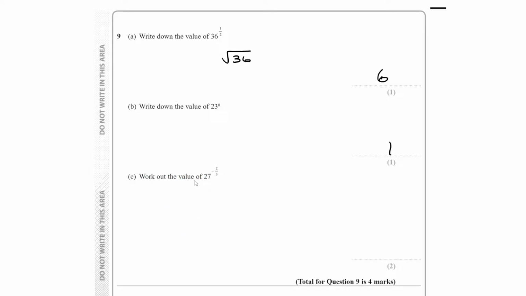Then we've got work out the value of 27 to the power of negative 2/3. So this is negative and fractional powers. I like to do the negative first. You can do the negative at the end, but I like to do it first just because I feel like I'll probably forget otherwise. So the negative power makes it the reciprocal. So when it's a whole number, just put 1 over. 1 over 27. So I've dealt with the negative, now it's to the power of 2/3. The denominator, as we kind of did in part A, is the type of root. So in this case, cube root. And you probably recognize that because hopefully you know 27 is a cube number.